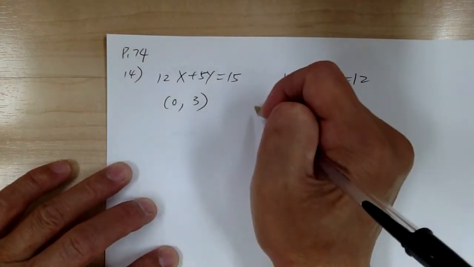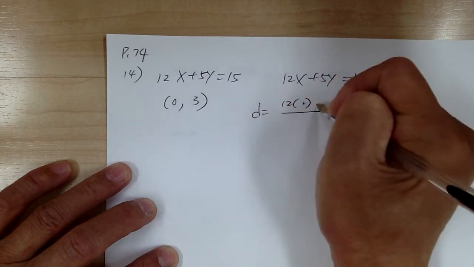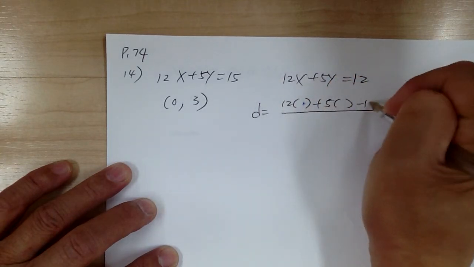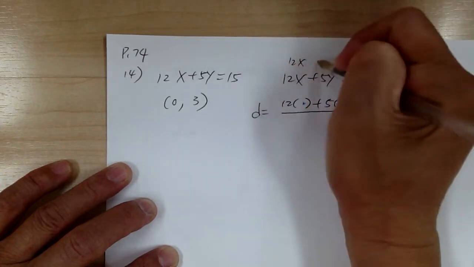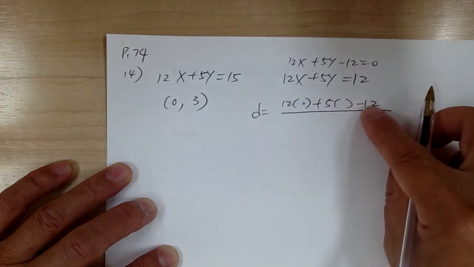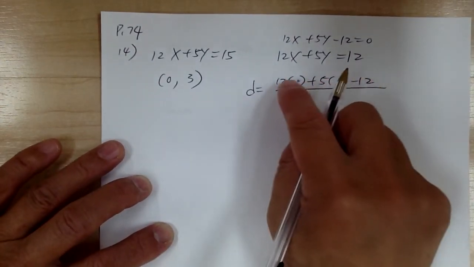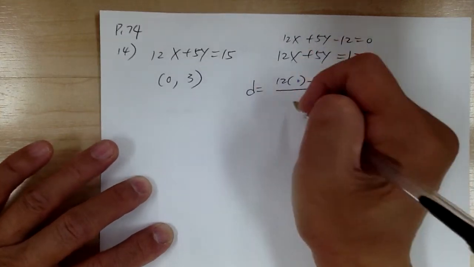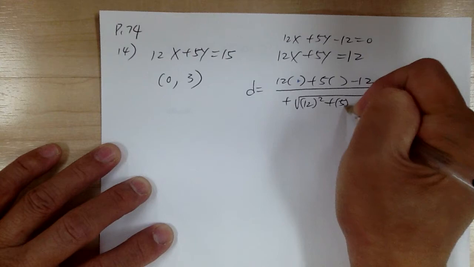Okay, so the distance formula will be 12 times (x) plus 5 times (y) minus 12. Right, if you move this over, so it becomes minus 12 equal to 0. Okay, so that's why it becomes minus. And if you know your special triangle, this is 5, 12, so the bottom should be 13. But if you don't, then you just go through using the Pythagorean theorem.